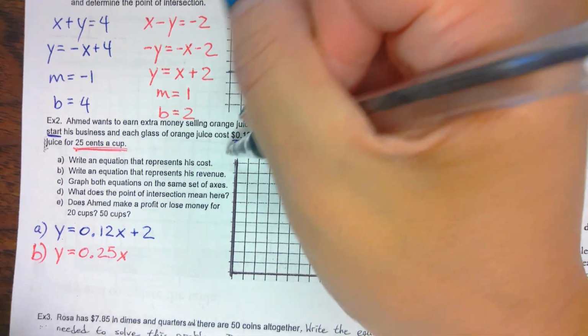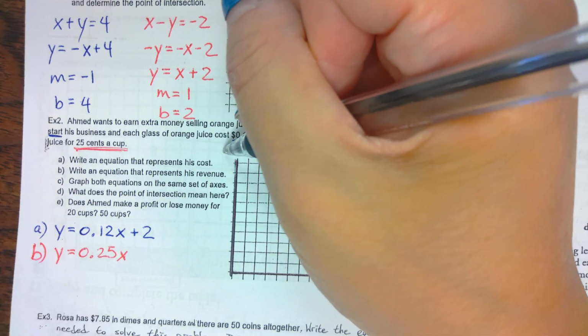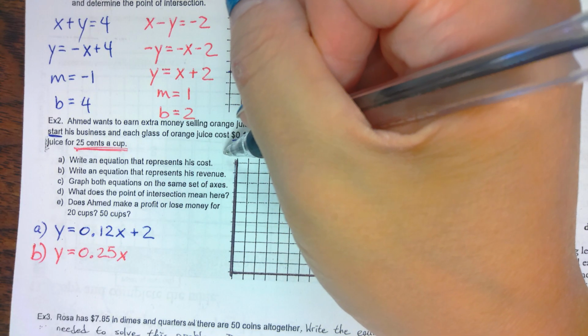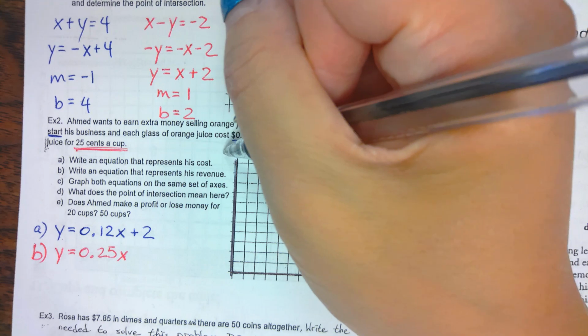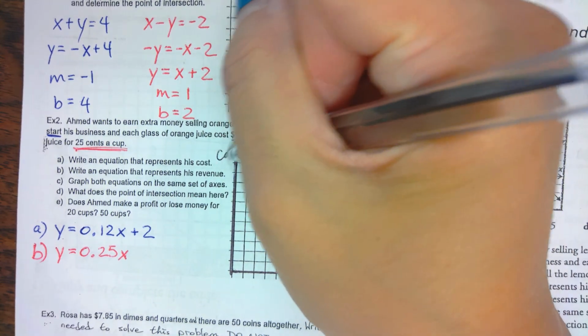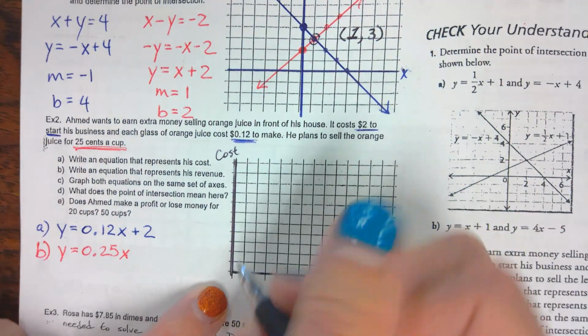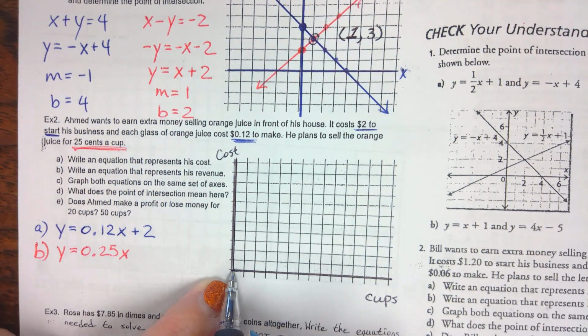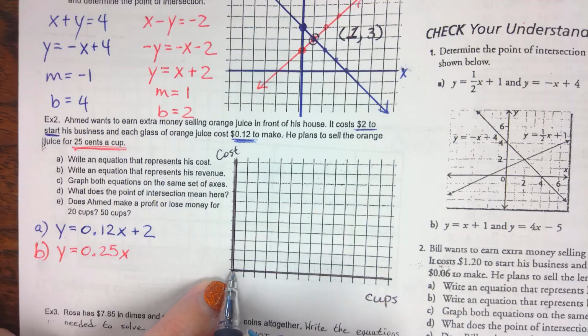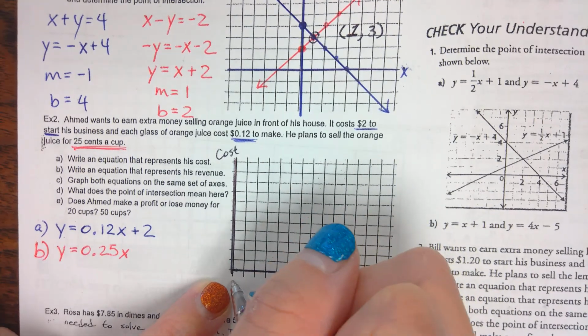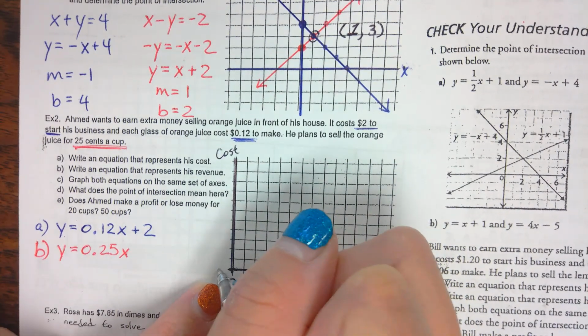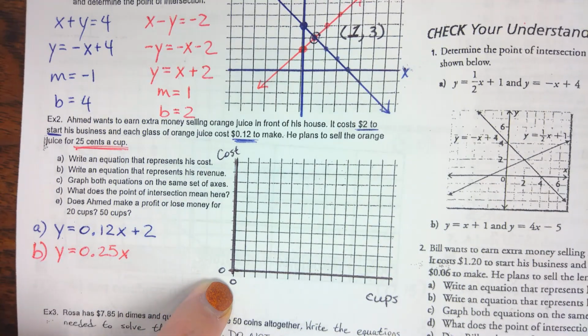And what would this be? What would Y be? Dollars, money, cost. Okay, yeah. So I'll just say cost. Okay. So what is this point right here at the corner? 0, 0. So even if I'm not starting at 0, it has to be 0, 0.